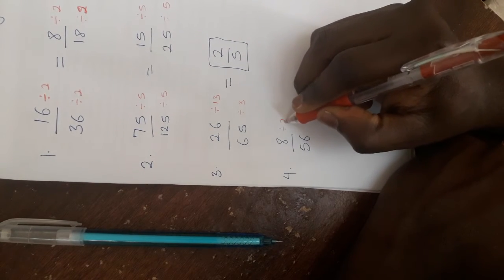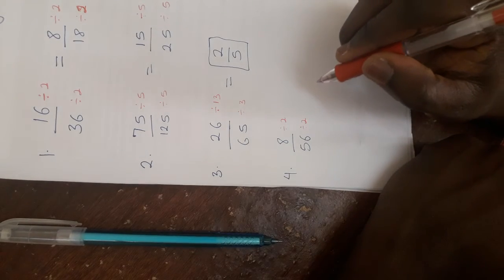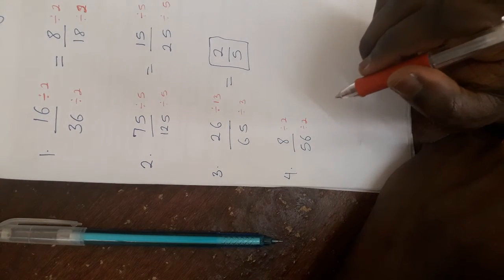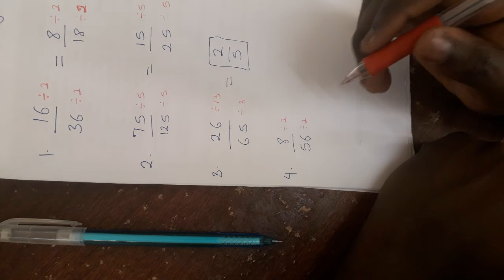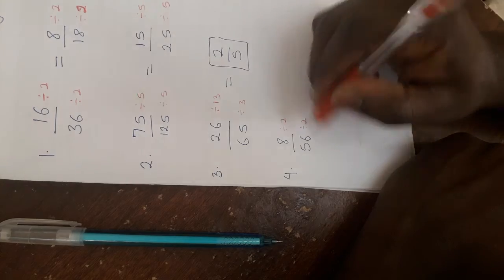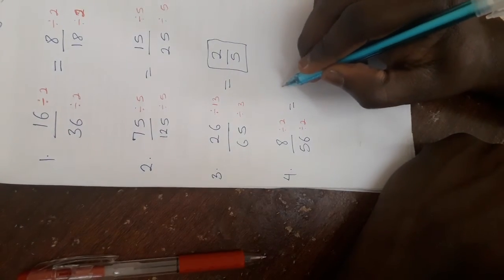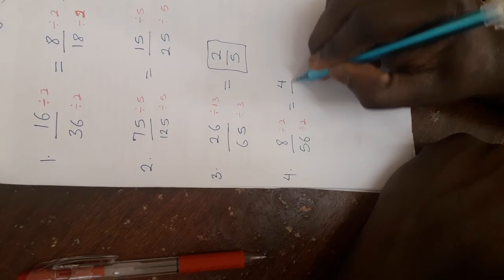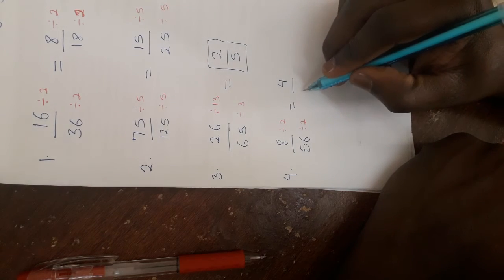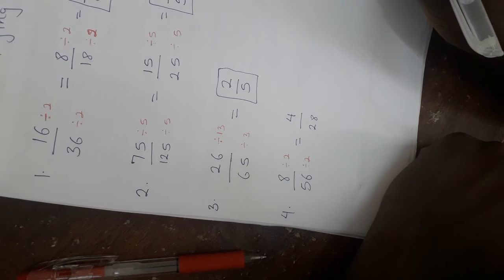I divide the numerator by 2 and the denominator by 2. Again, remember, you have to divide both with the same number. So 8 divided by 2 is 4, then 56 divided by 2 is 28.